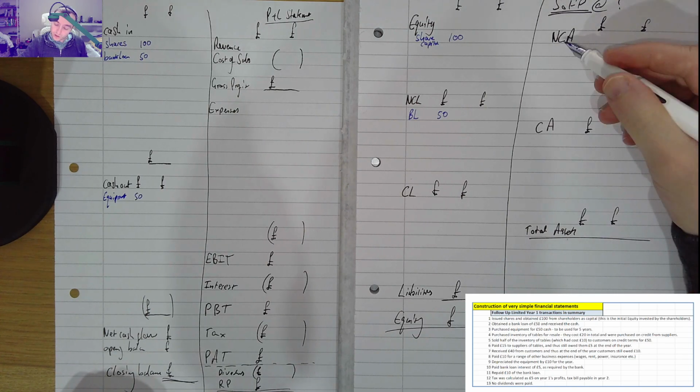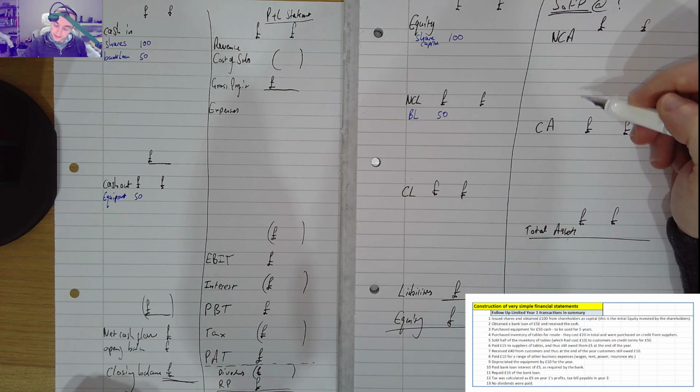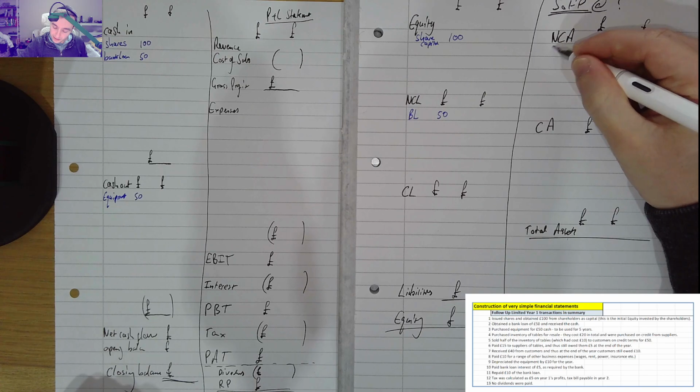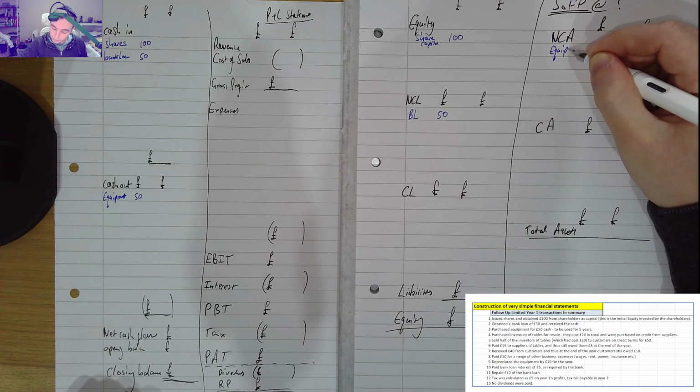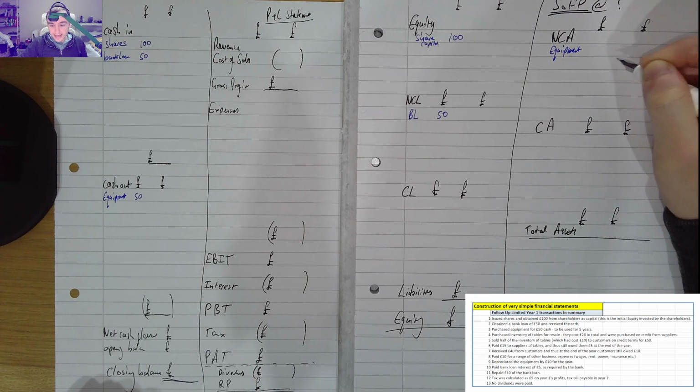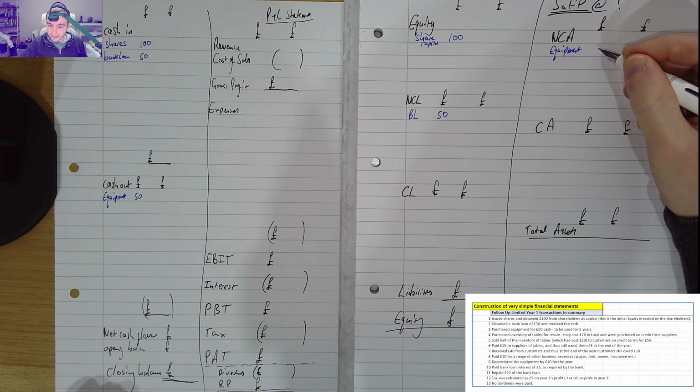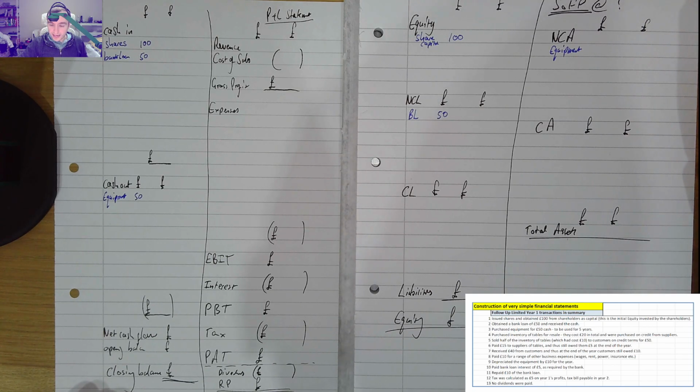Equipment will be a non-current asset. Okay, so we can put equipment over here. And I'm tempted to write £50 in over here. Okay, purchase equipment for £50 cash to be used for 5 years.